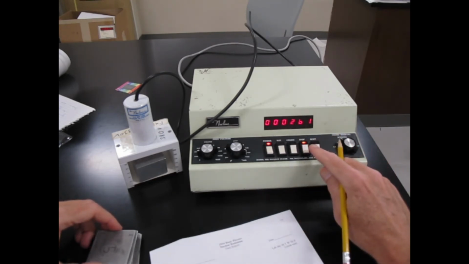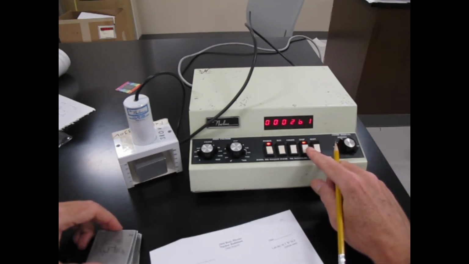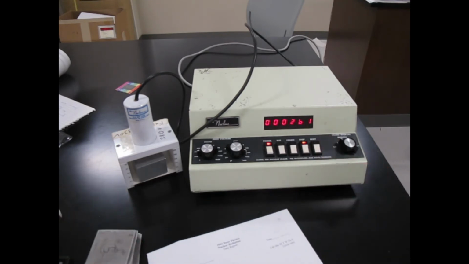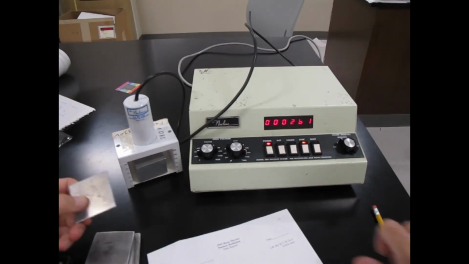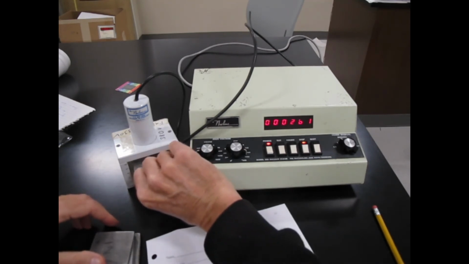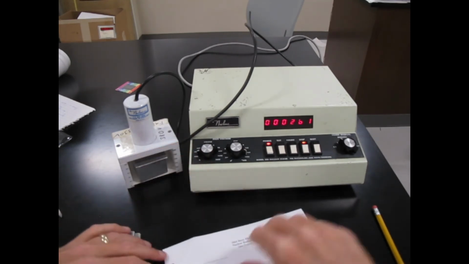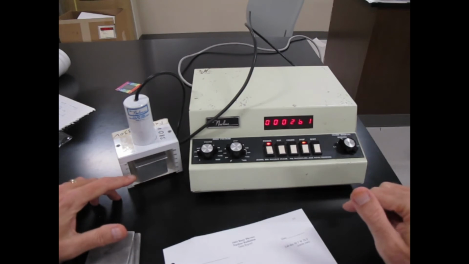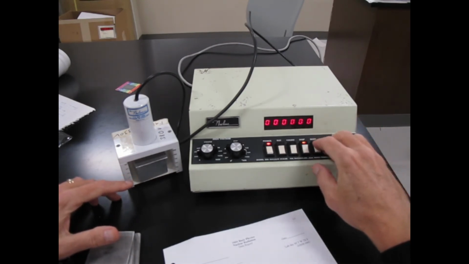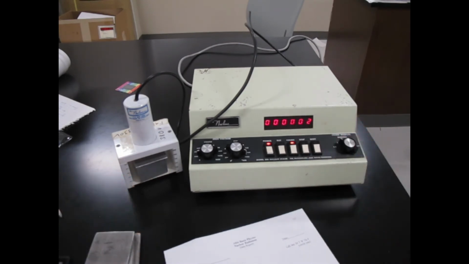Okay, so now I got 261 on this count, and so I'm going to write that in and correct it. Now I'm going to take the sheet I slid in first. I've turned these upside down, and I'm going to put it in on top. It's 0.31, and so I'm going to add that to the 3.15, and that's my new total thickness.